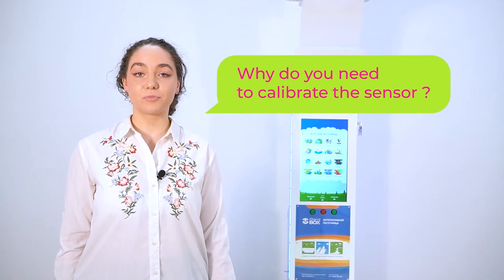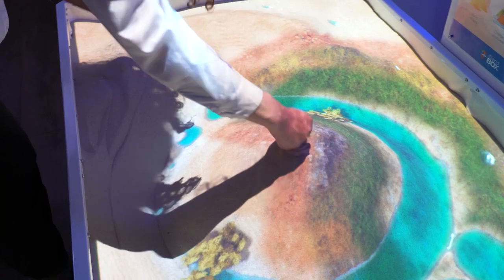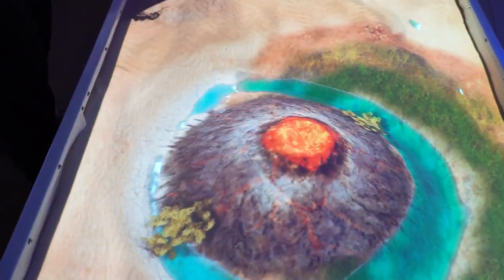Why do you need to calibrate the sensor? Calibration is needed for the modes to correctly detect player hand motions and scan the sand surface landscape. Here is an example of good calibration.